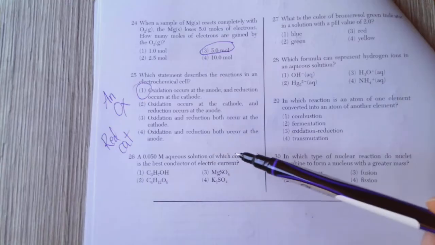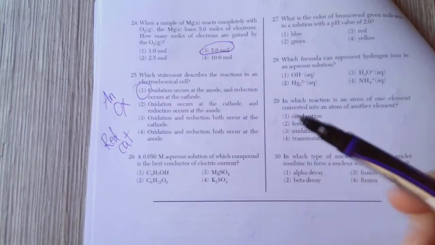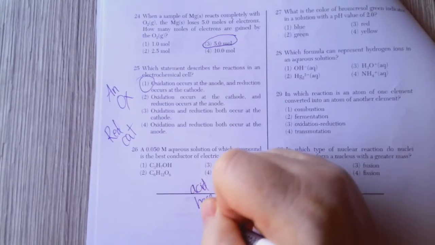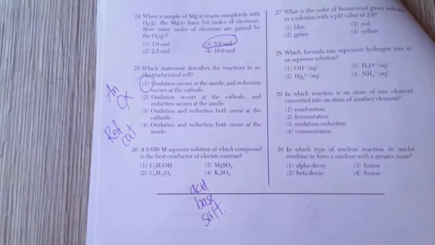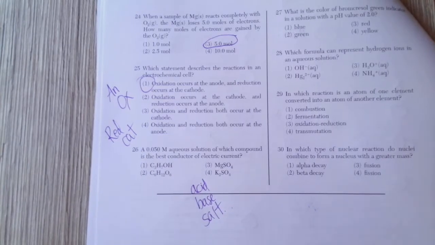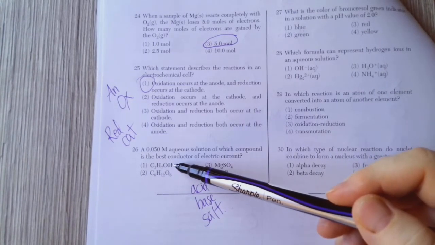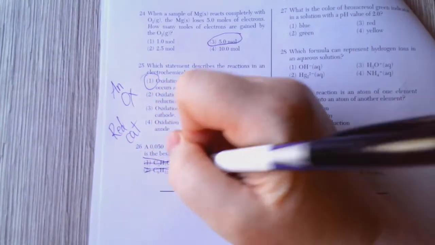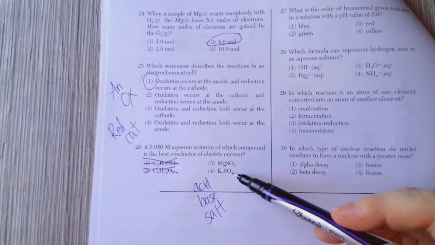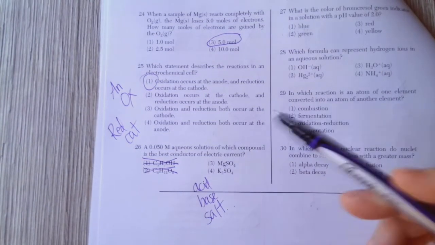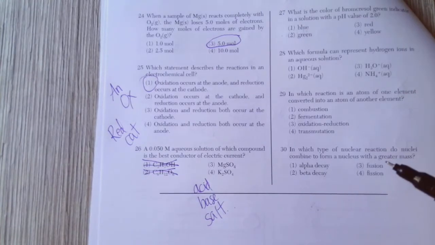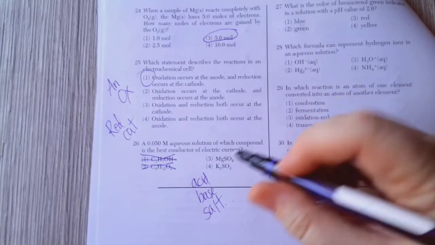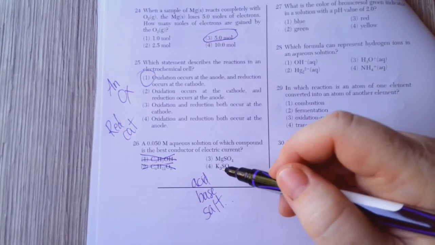A 0.050 molar aqueous solution of which compound is the best conductor? So conductors are electrolytes. So they're acids, bases, and salts. Okay, so this is not an acid, base, or salt. This is not an acid, base, or salt. Salt, salt. How can I tell it's a salt? It's ionic. It has a metal in it. Now I have to decide between these two. Well, what I need to decide is how many ions it breaks into, because more ions is better conductor.